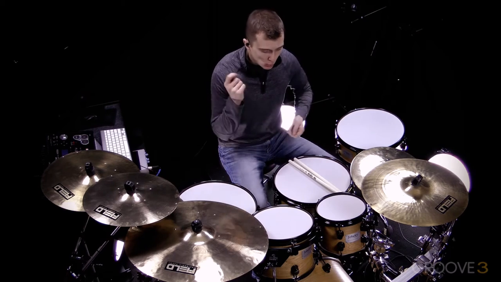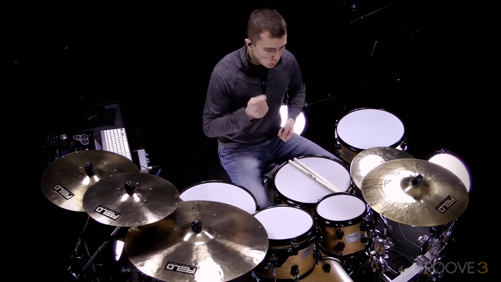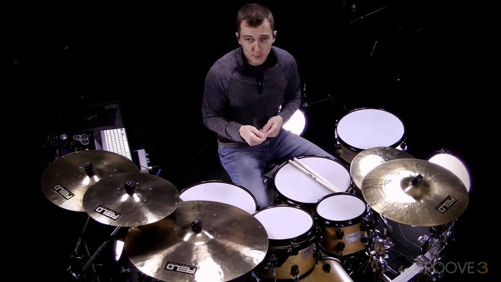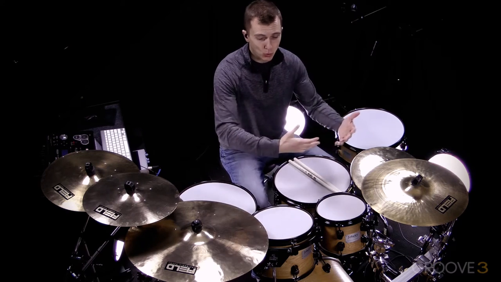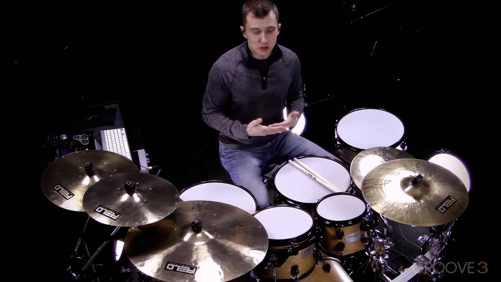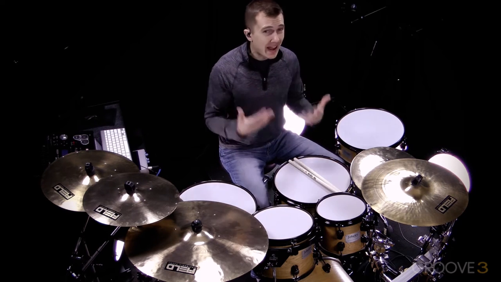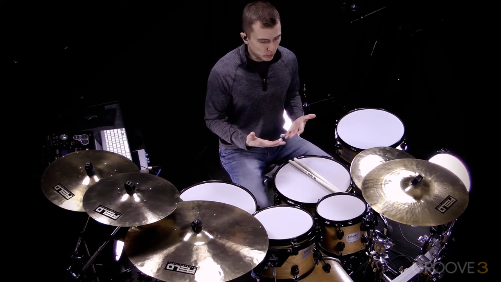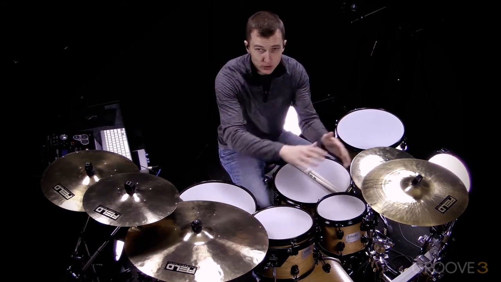For example, 1 e and a, 2 e and a, 3 e and a, 4 e and a, or 1 and a, 2 and a, 3 and a, 4 and a. You can play it all on the snare drum, or you can orchestrate it around the drums. An easy way to get started is to start on the snare and just move right down the toms. But you don't have to stick with that orchestration. You can just do the snare and the first tom. You can just do the toms.